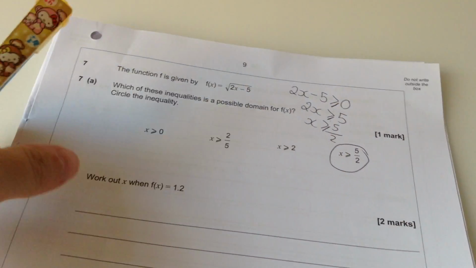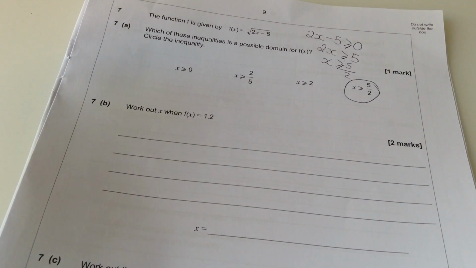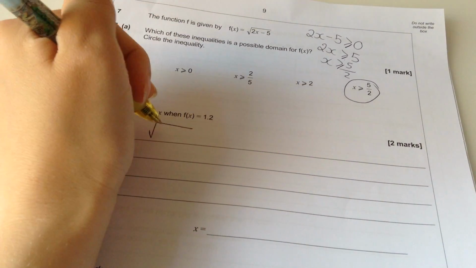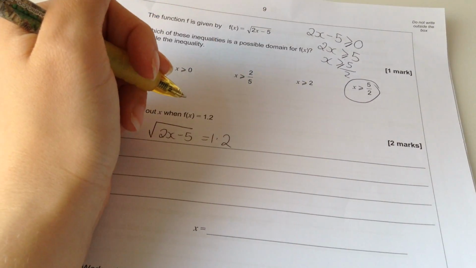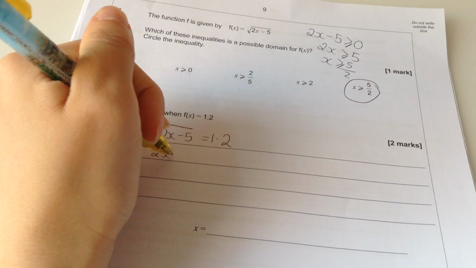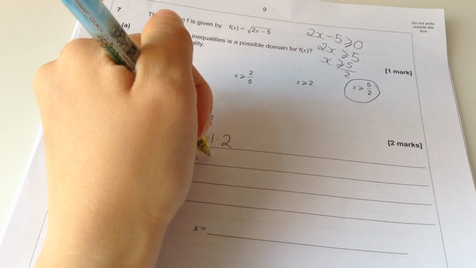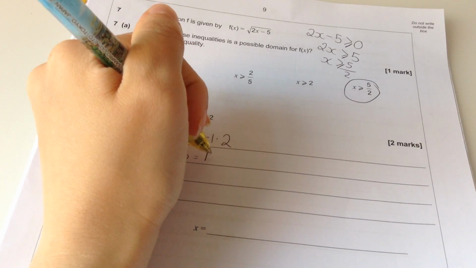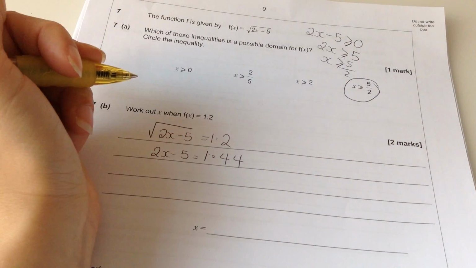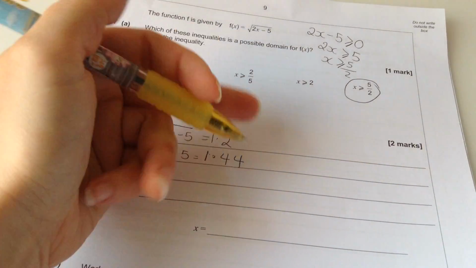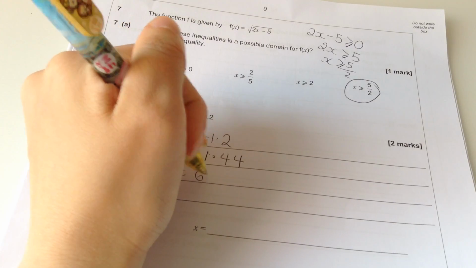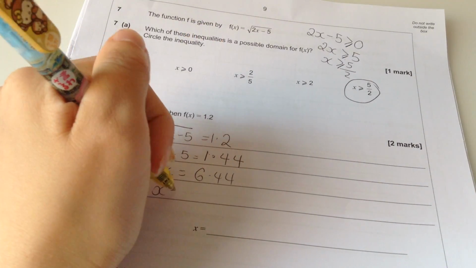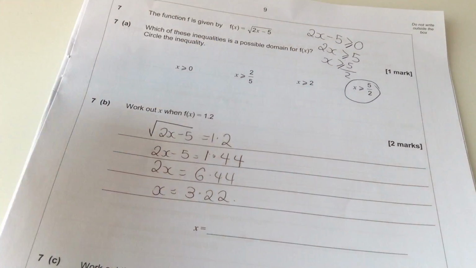That's the only possible. Work out x when f of x equals 1.2. Okay, so I'll write f of x equals 1.2. I'm going to square both sides. I think, yeah, 2 decimal places. Yeah, that makes sense. Add 5, divide by 2. There we go.